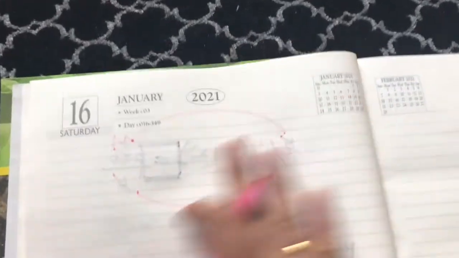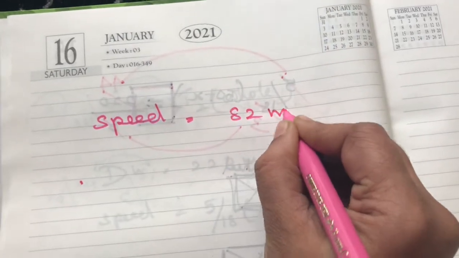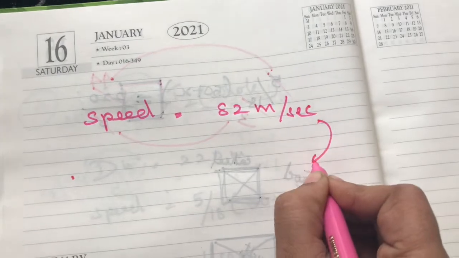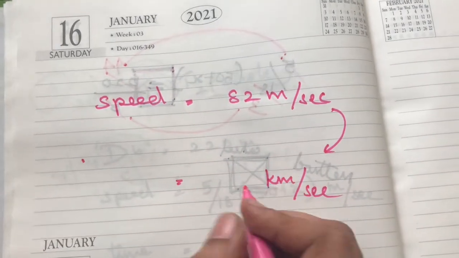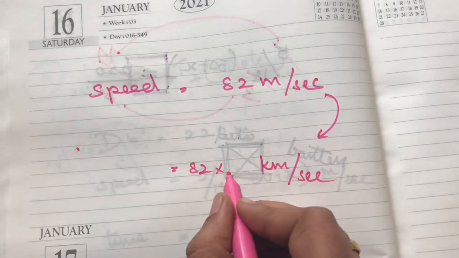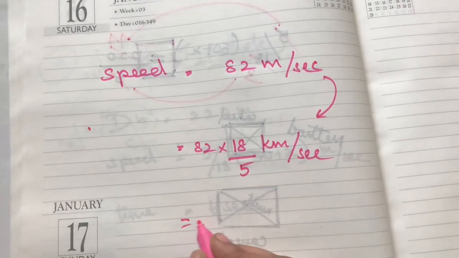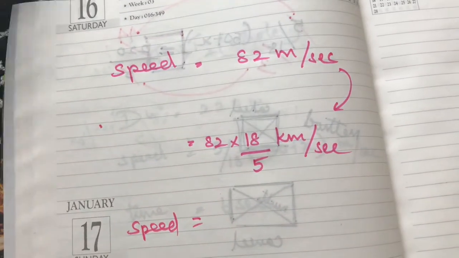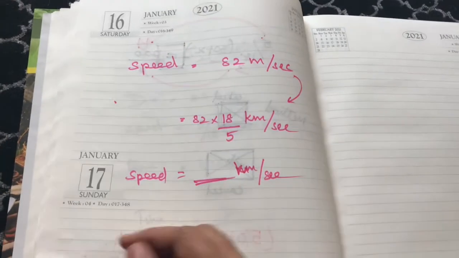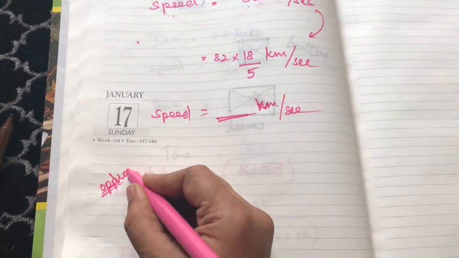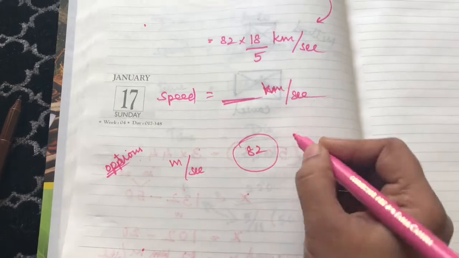Yes. So, wait. Speed is equal to what? 82 meter per second. If I need to change this to kilometer per hour, I can easily write this as 82 into 18 by 5, because it is a bigger unit so the numerator will be bigger. By solving this, you can easily get the speed in kilometer per hour. But if the options are given in meter per second, we can easily write 82 as the answer.